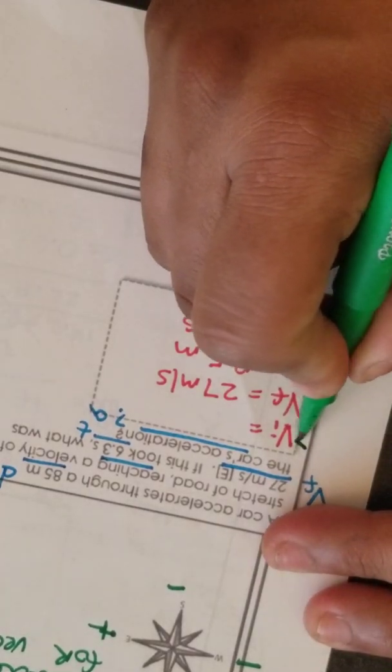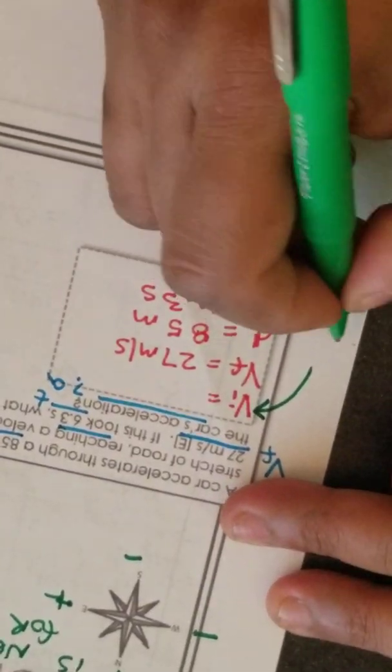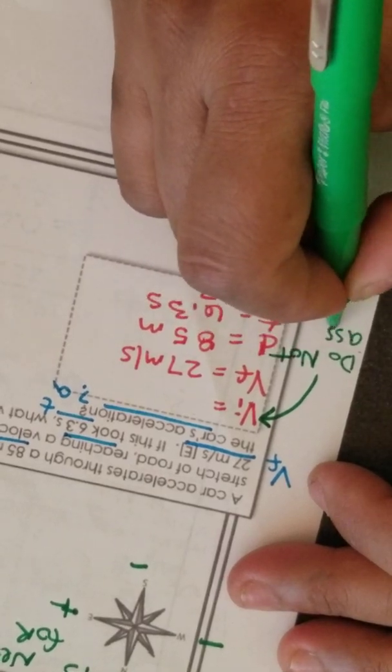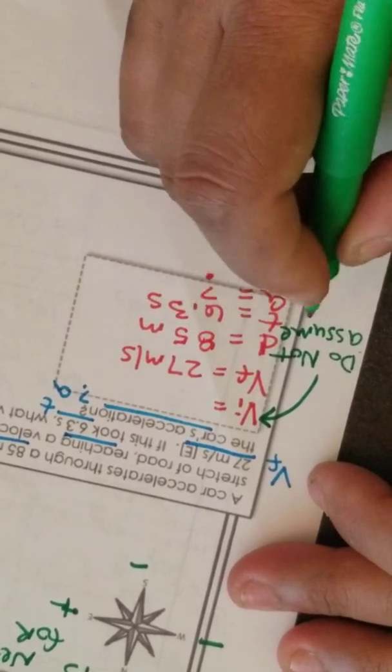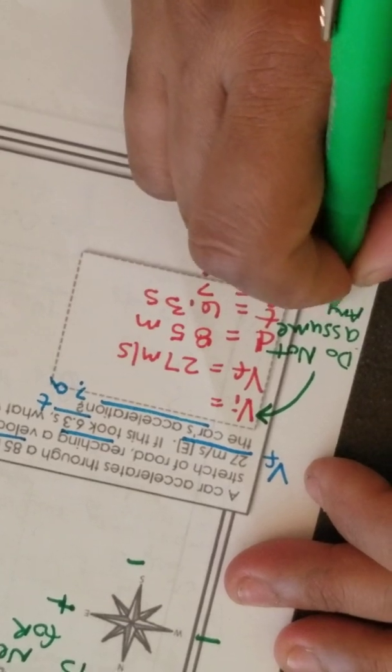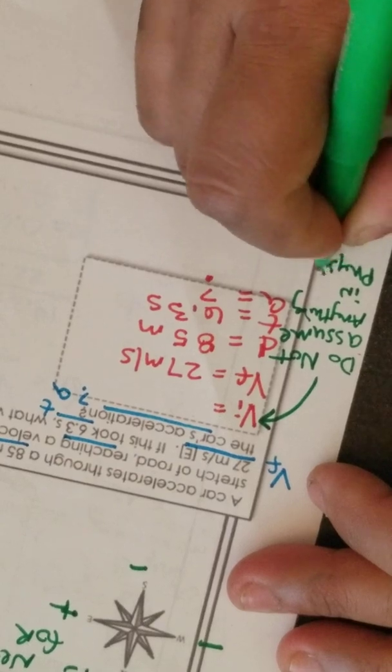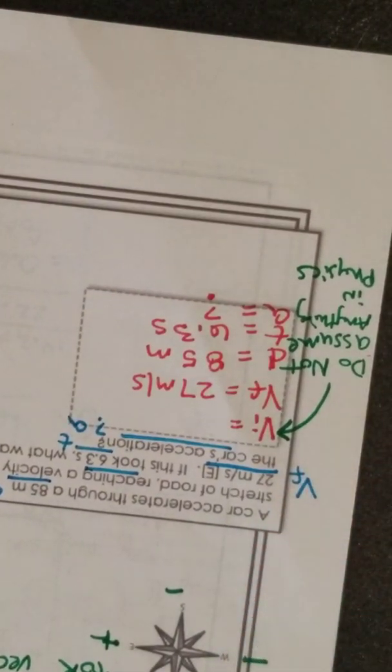So what we're going to do, I'm just going to come over here and put right here, do not assume anything in physics. Right? I know I mentioned that in one of our Teams meetings. I'm going to say it again.